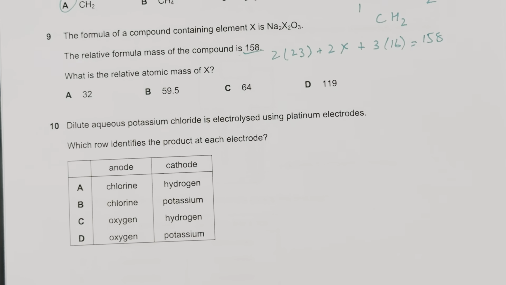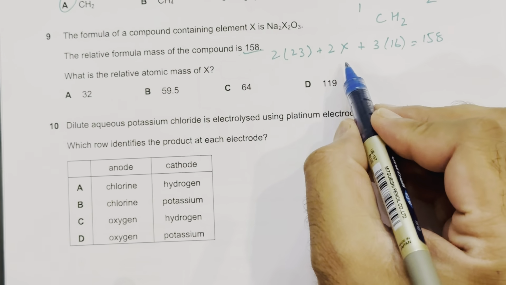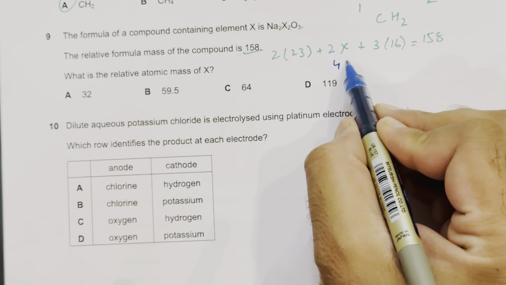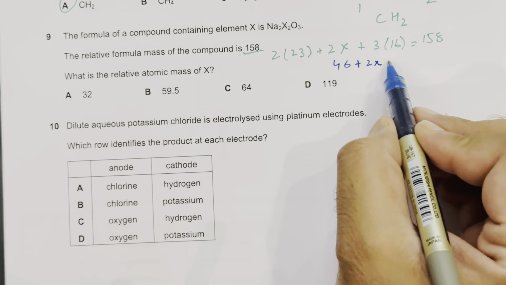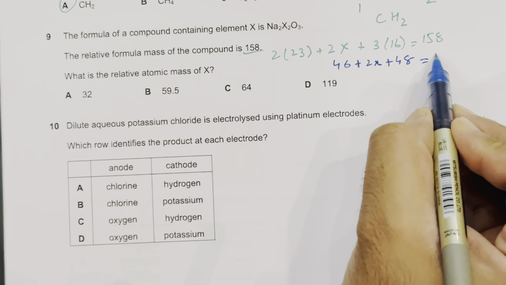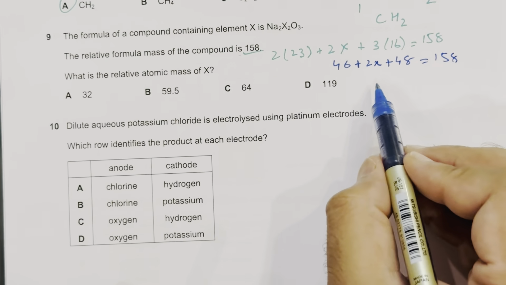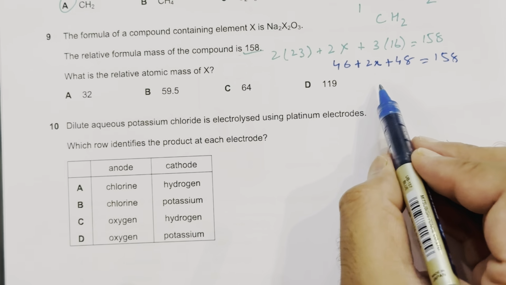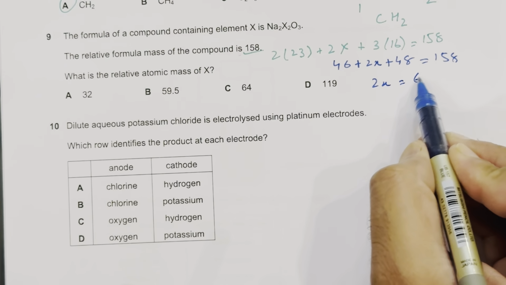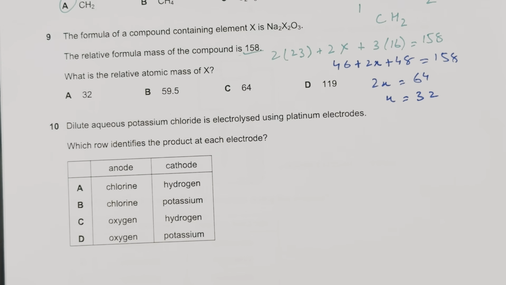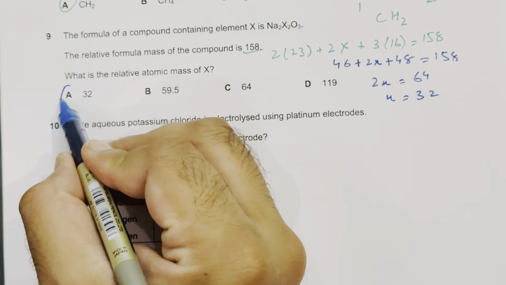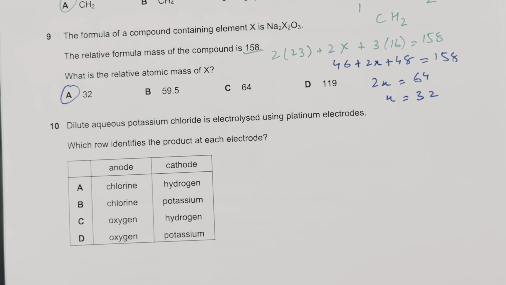Now you need to simply apply the maths. 2 into 23 is 46, plus 2x, plus 48 is equal to 158. You're going to subtract 48 and 46 from 158. You would get 2x is equal to 64. Then x is equal to 32. So option number A has the answer 32. Okay, moving to question number 10.